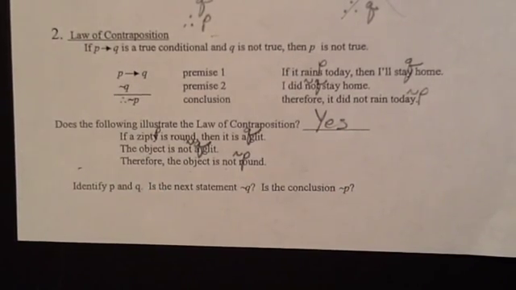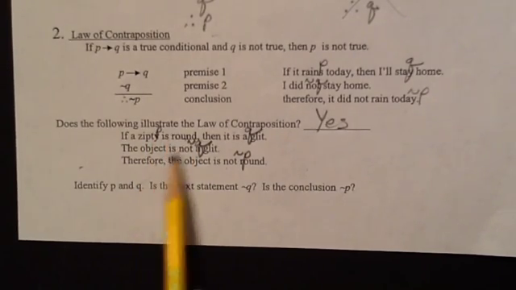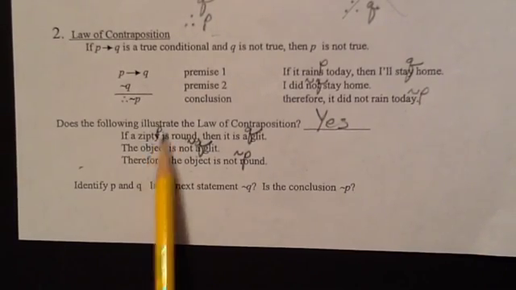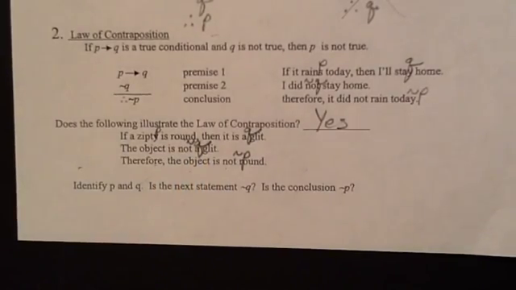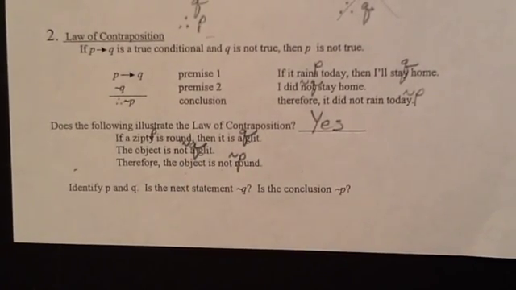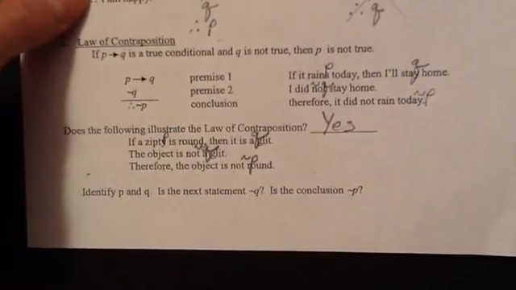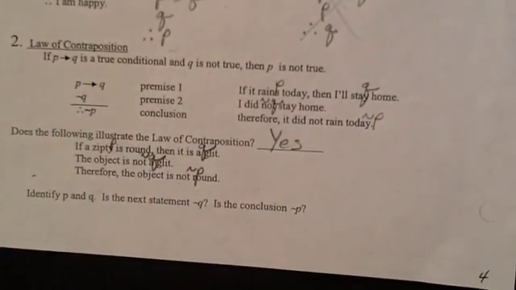Okay? So we have to identify our P and Q. And I usually write it right over the top. Of course, you could write it on the side that a zippity is round. If the zippity is round, then it's a glit. It's not a glit, therefore the object's not round. Okay, so we've got two so far, law of detachment and law of contraposition, and these follow right from our if-then statements.